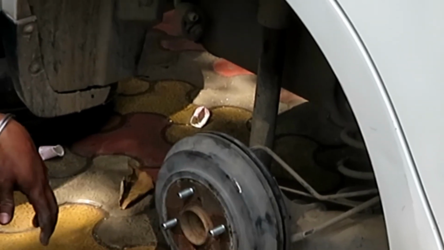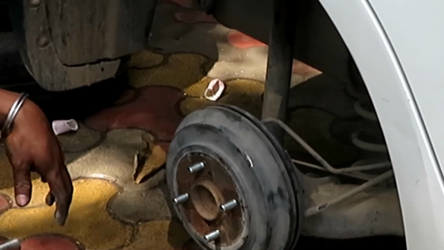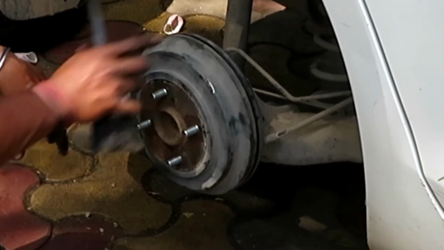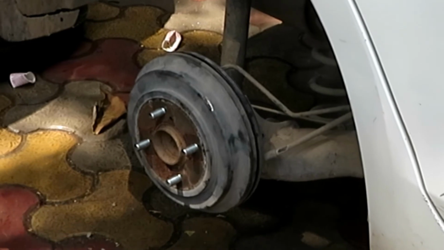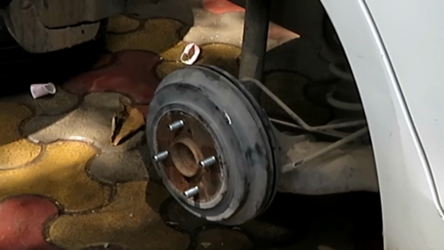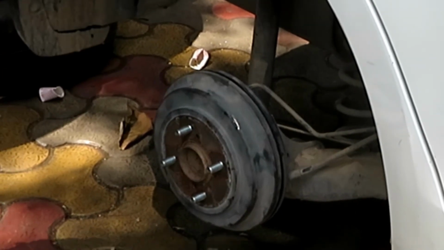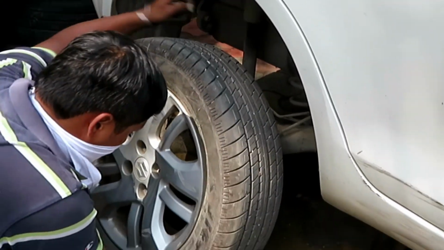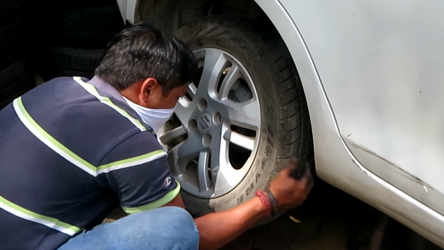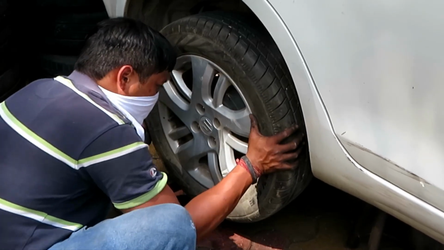Another advantage of drum brake is that since it is covered, it produces less particulate matter, and therefore drum brakes are often used for heavy duty vehicles. So now the wheel can be attached back on the axle.